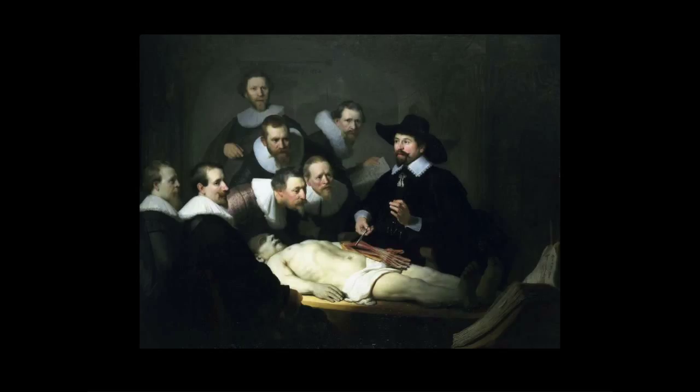The corpse's face is not completely seen, and nobody seems to be looking at his face. Do you see any significance in that?